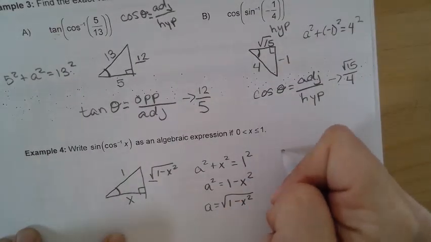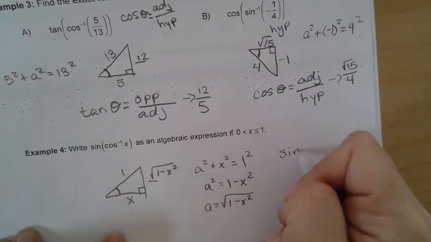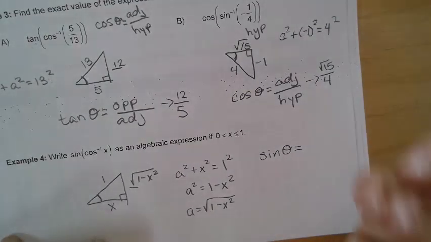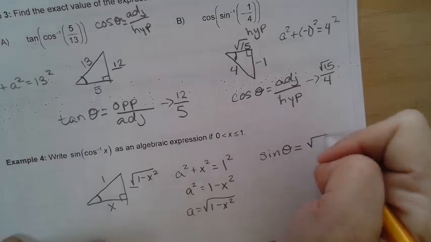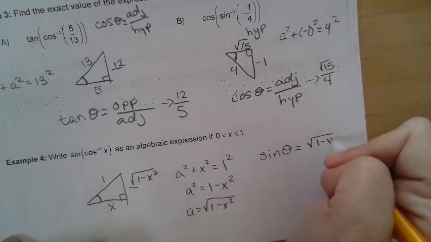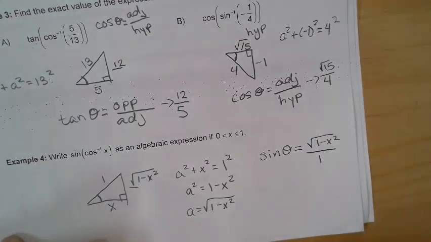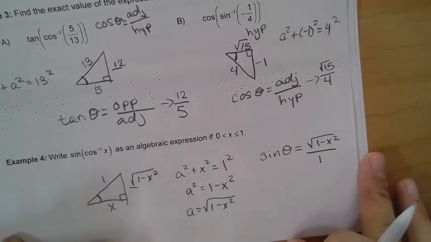The last part of the composition is sine. So sine of that degree is going to be opposite, which is the square root of 1 minus x squared, all over 1. Alright, you may continue on your homework.